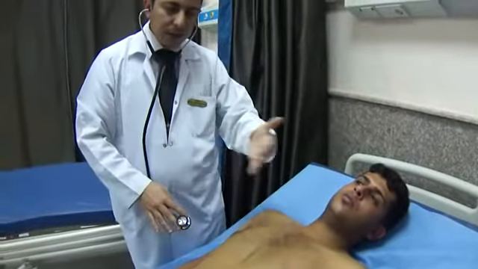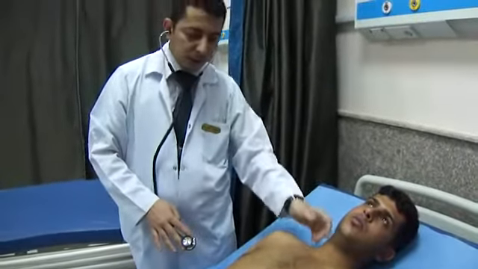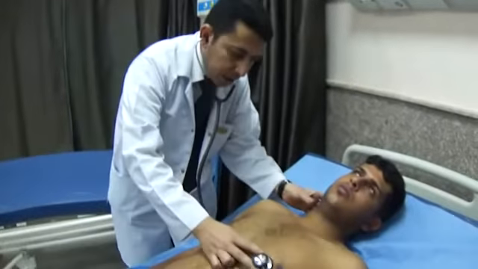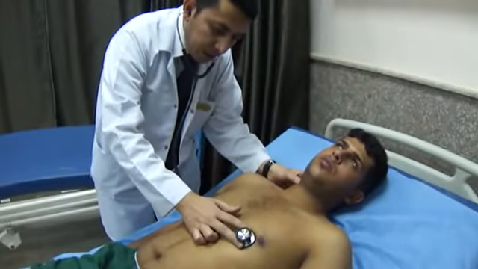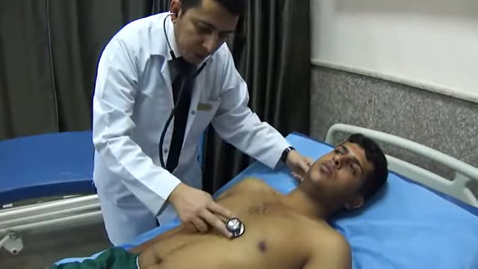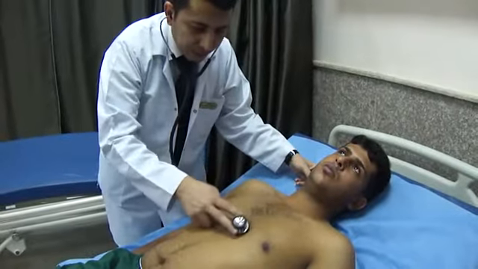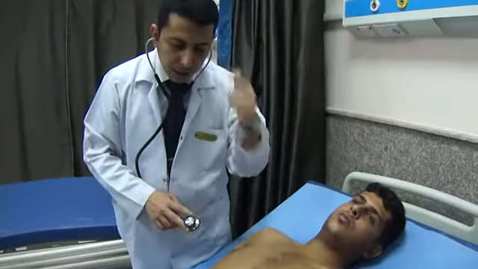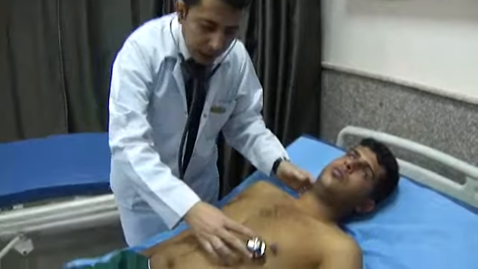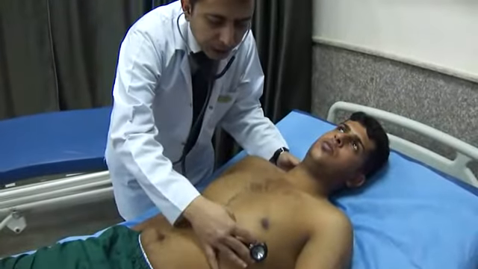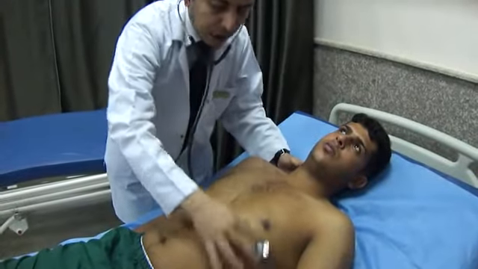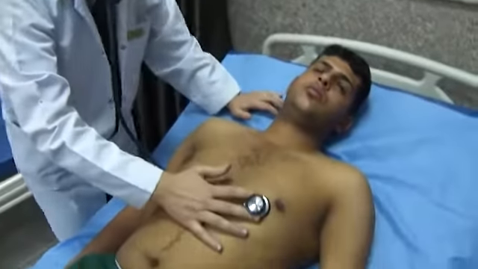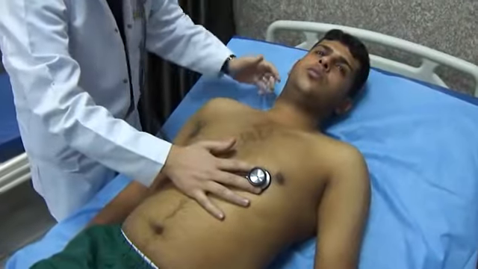A murmur which occurs throughout all the systole, through all the carotid wave or S1 and S2, is called continuous. So this maneuver is performed to time the murmur. Second, I have to check where the murmur is maximally localized, this area of maximum localization, and then the character of the murmur, and then the radiation. For example, here if I hear a radiation till the axilla, or here if I hear a radiation, and then the effect of respiration, inspiration and expiration.